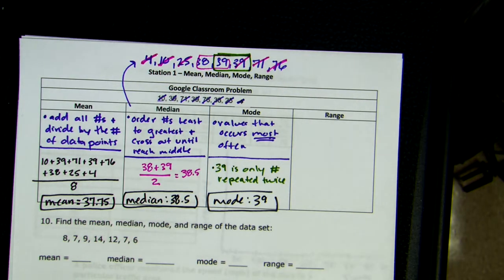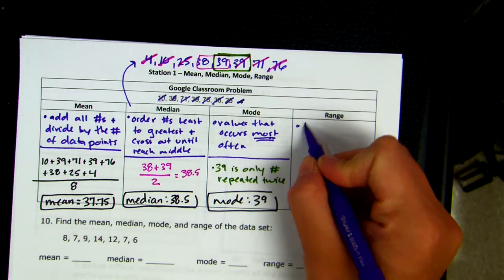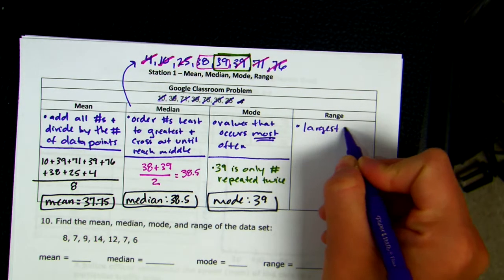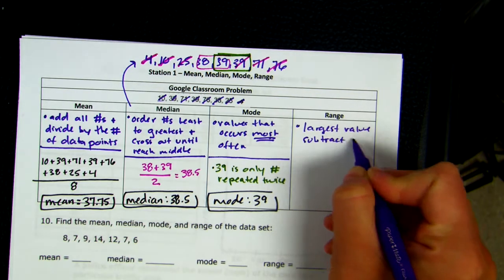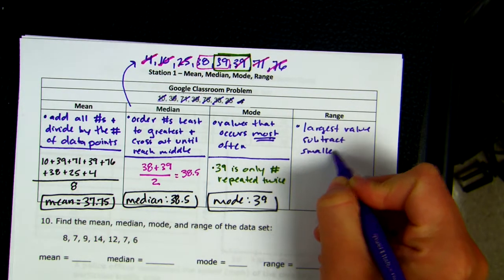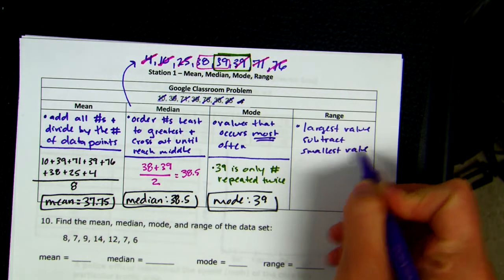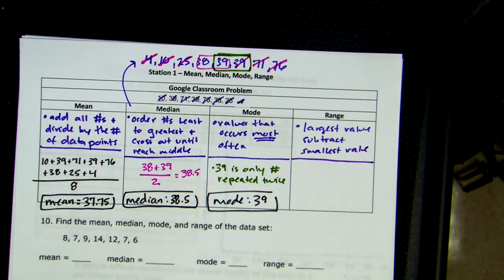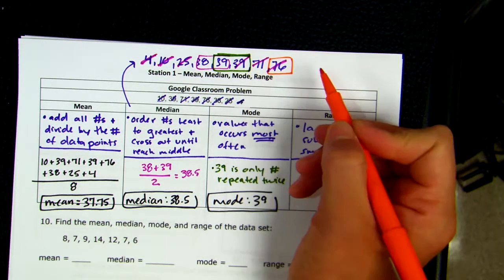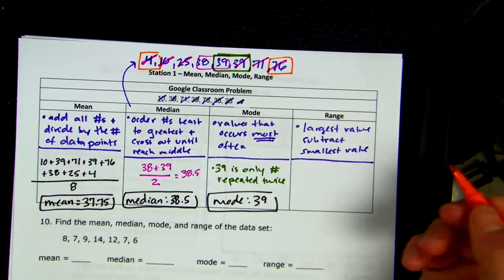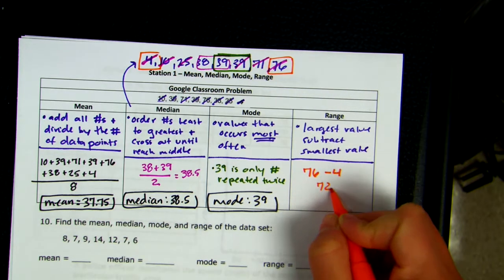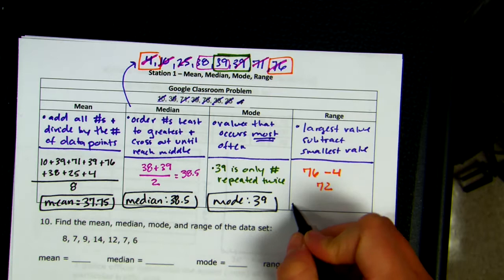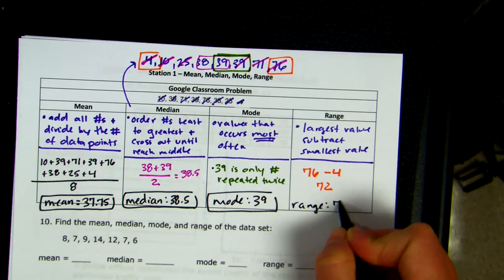Very last one is my range. Range is the largest value subtract the smallest value. If I'm looking for my range, my largest value is 76. My smallest value is 4. 76 minus 4 will give me 72. So my range is 72.